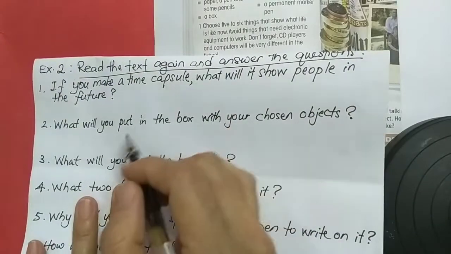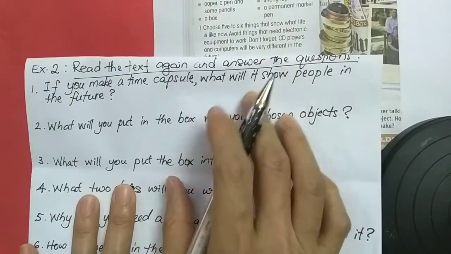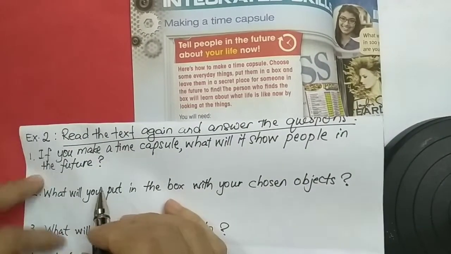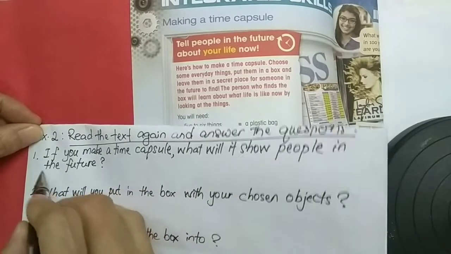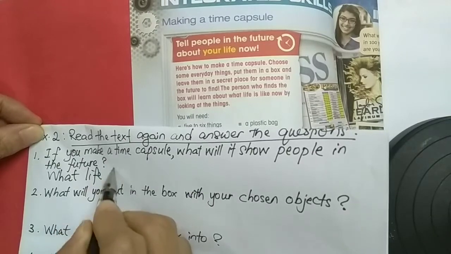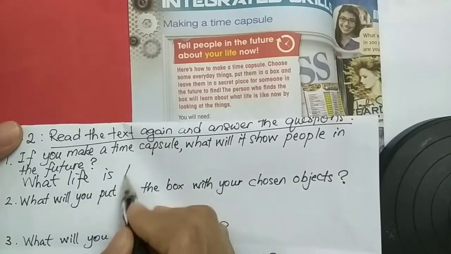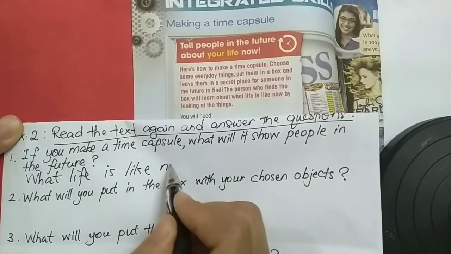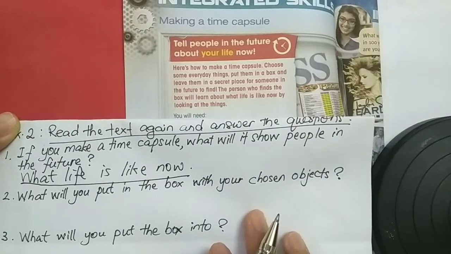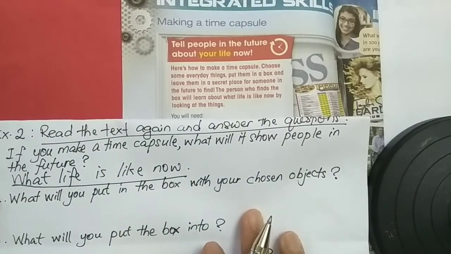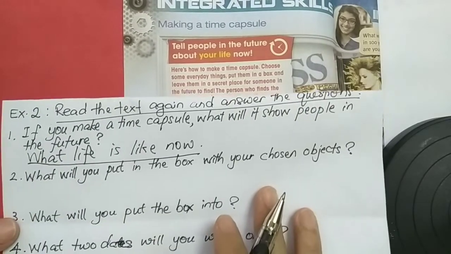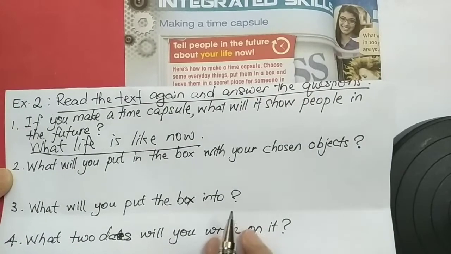Here, first one. As you can see, what life is like now. So that will be the answer for question 1. Right, what will it show, right? So it shows what life is like now. And question 2, what will you put in the box?